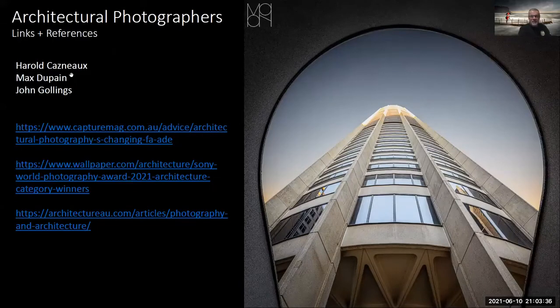All right, so this shot on the right is one of mine. It's an homage to Max Dupain.